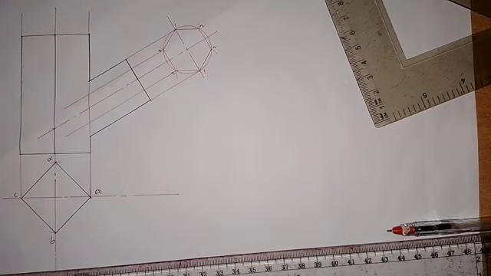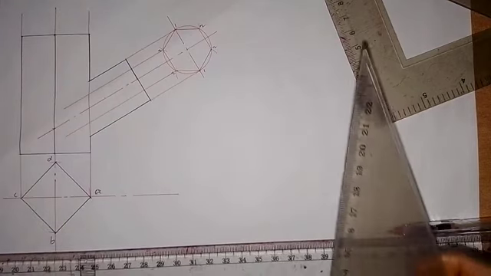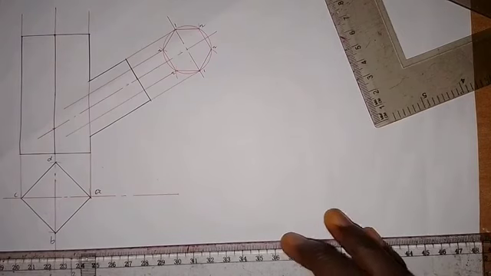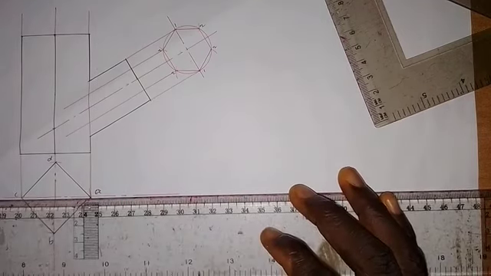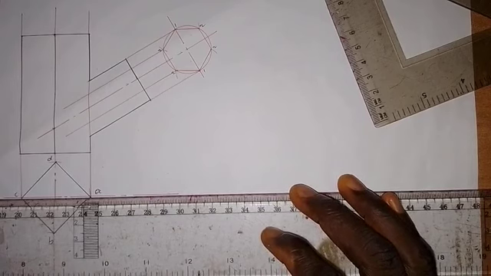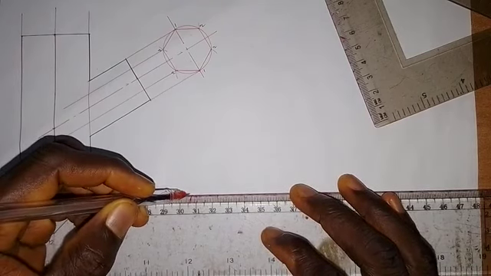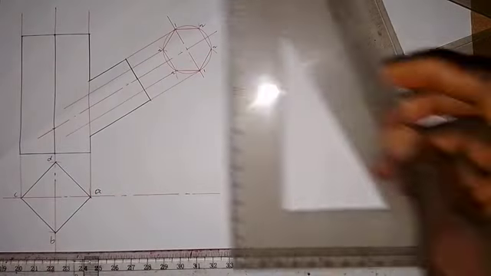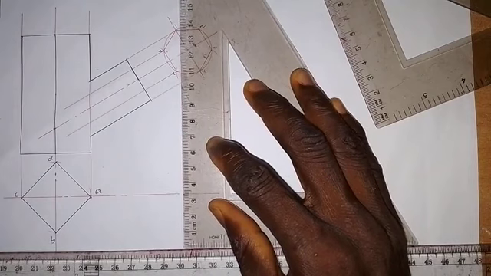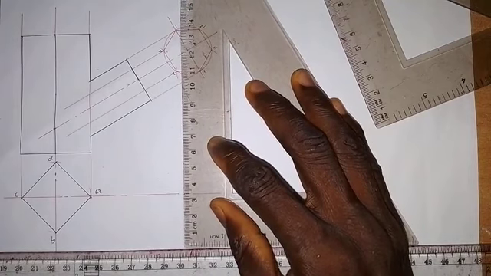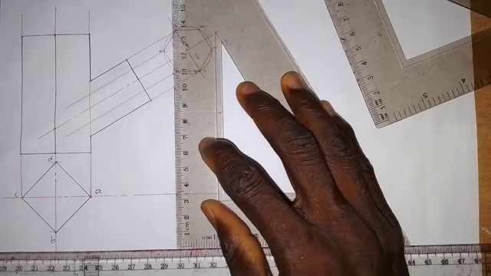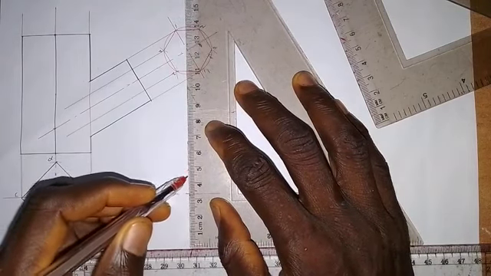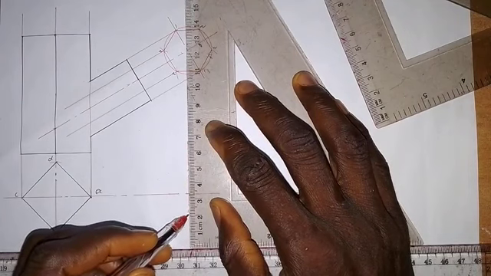So what we need to do now is to extend this horizontal center line here in the plan. I will extend this a little bit. Then I'm going to draw a vertical center line around here like this.